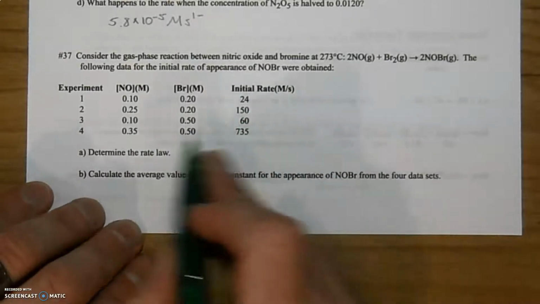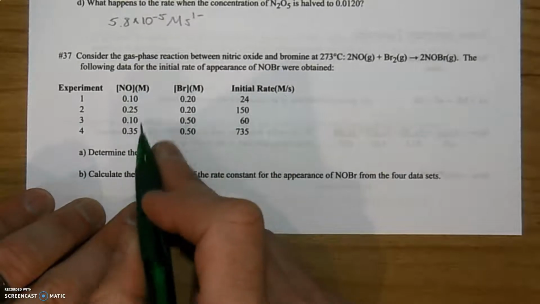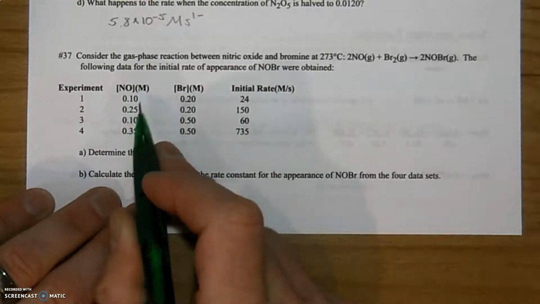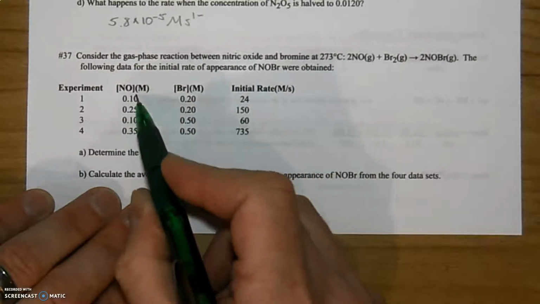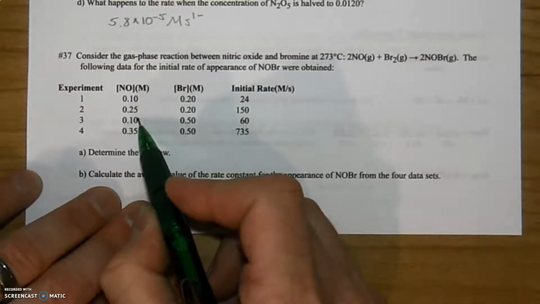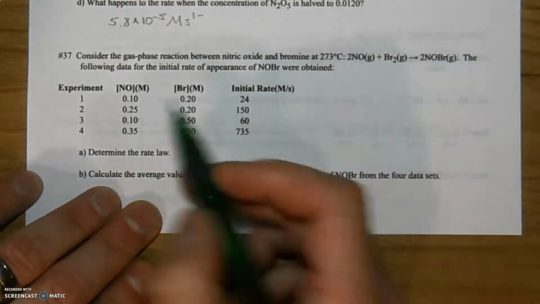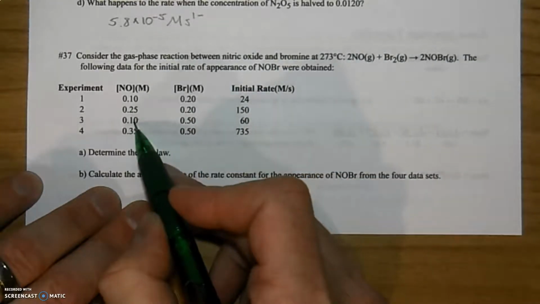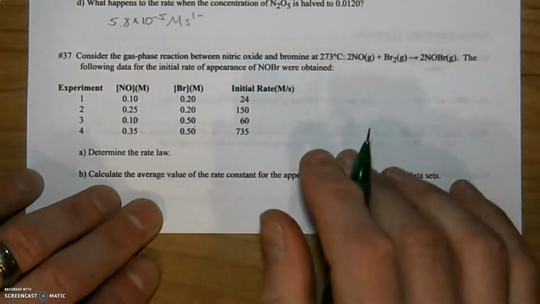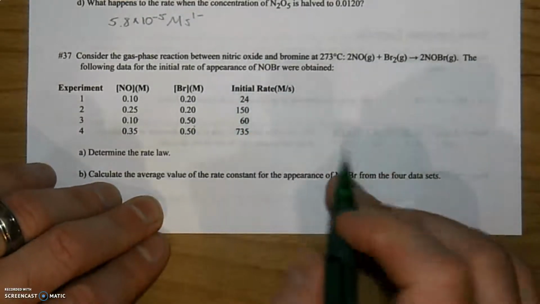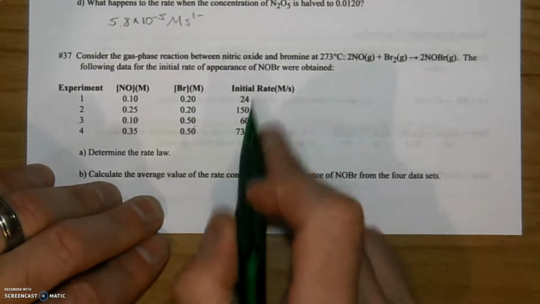What we want to take a look at here is basically what are we holding steady and what are we changing. So for example, if I want to know what's going on with bromine, it looks like I'm holding nitric oxide constant in lines 1 and 3. And then here I'm going up by 2.5. Again, there appears to be no good reason why they're changing it in such a way. What's happening to the rate?